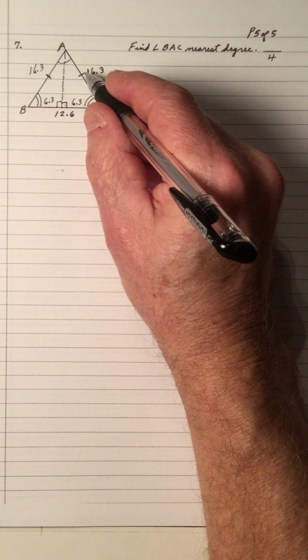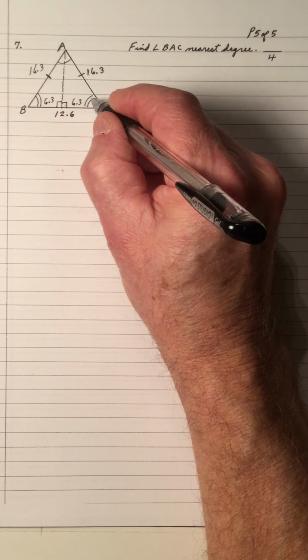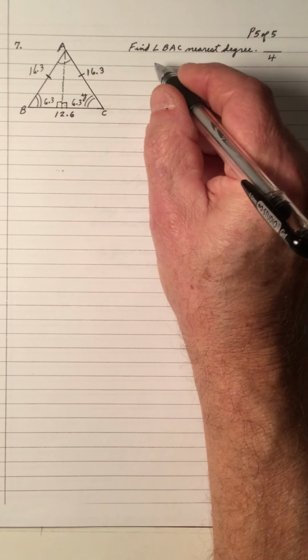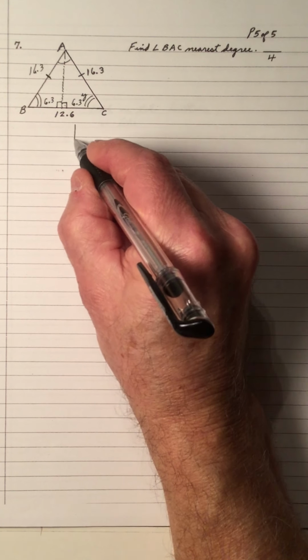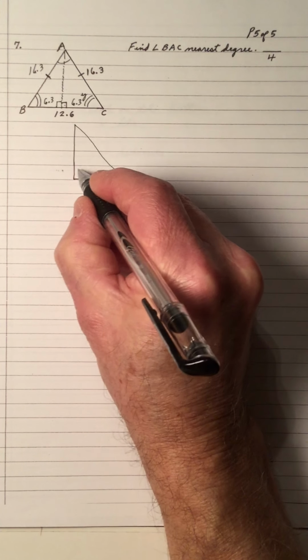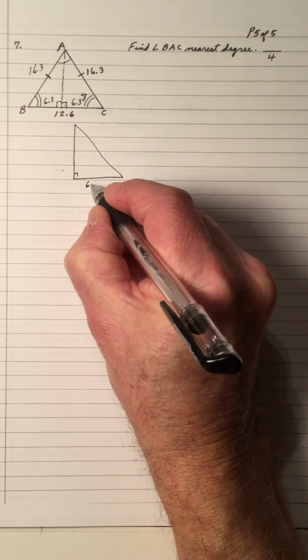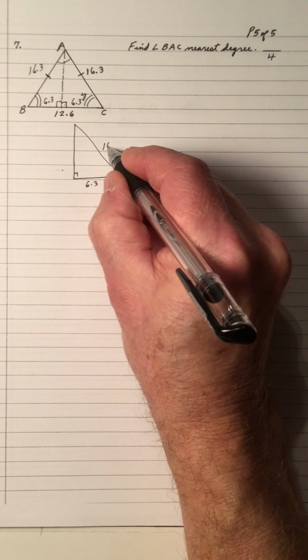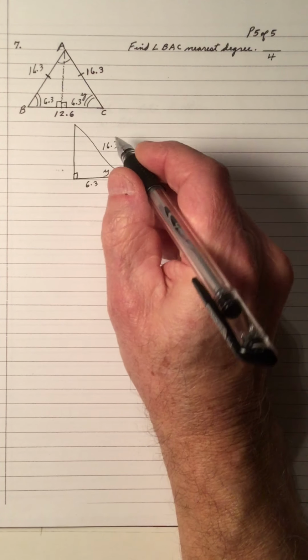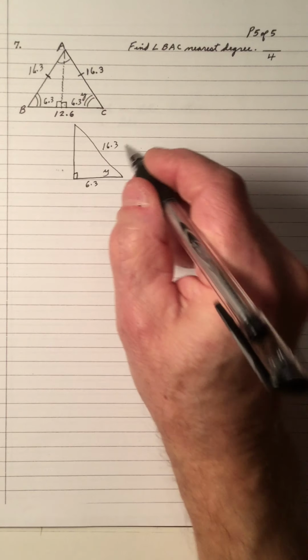Now we have 2 sides. We're able to find this angle right here. So I'm going to call this angle right here Y. I'm going to take that out so you can see it. Here we go. I have 6.3, 16.3, and I have my Y. So that Y enables me to get my angle.